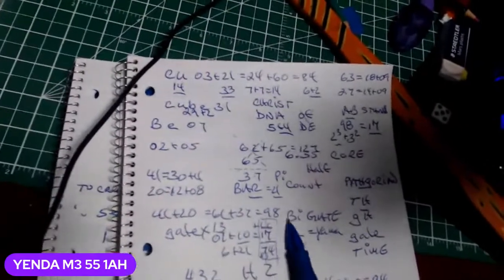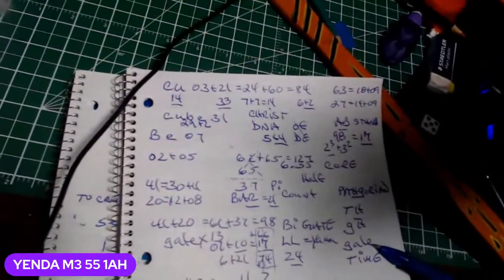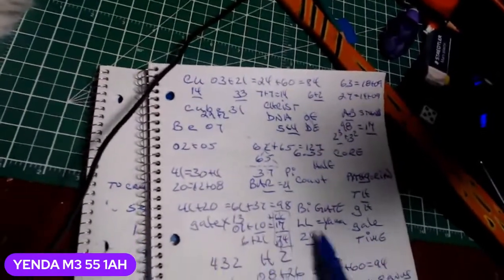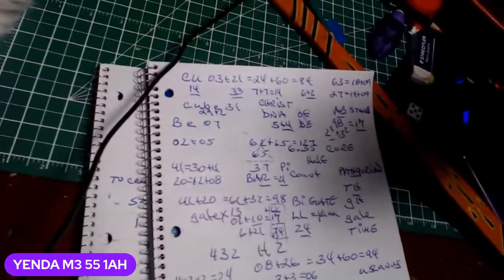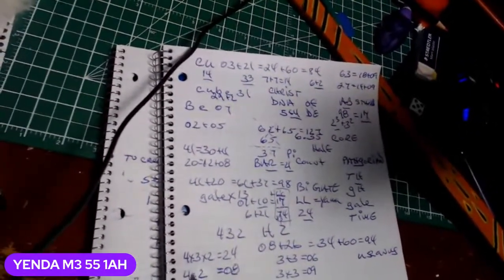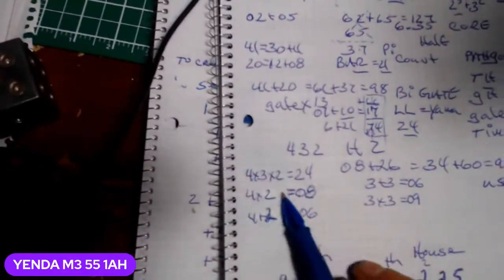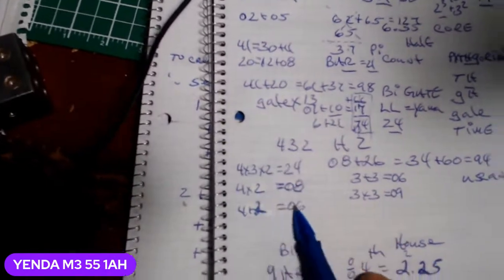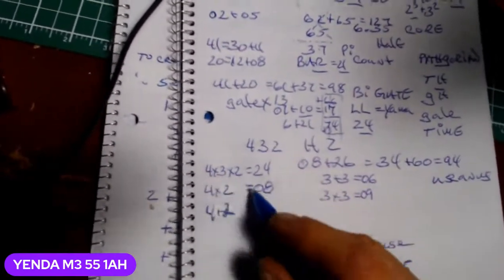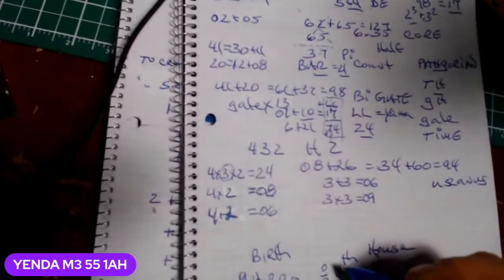I'm trying to see the bigates, TH, GH, gate time, the bigate time, gate X. I'm just trying to look through what these numbers are. 432 vibration, 4 times 2, right? Inside 432, they talk about the gateway. We have to break it all up. So in 432, they show you the cat and the gateway right over here by 4 and 2. In between, it's that 3.